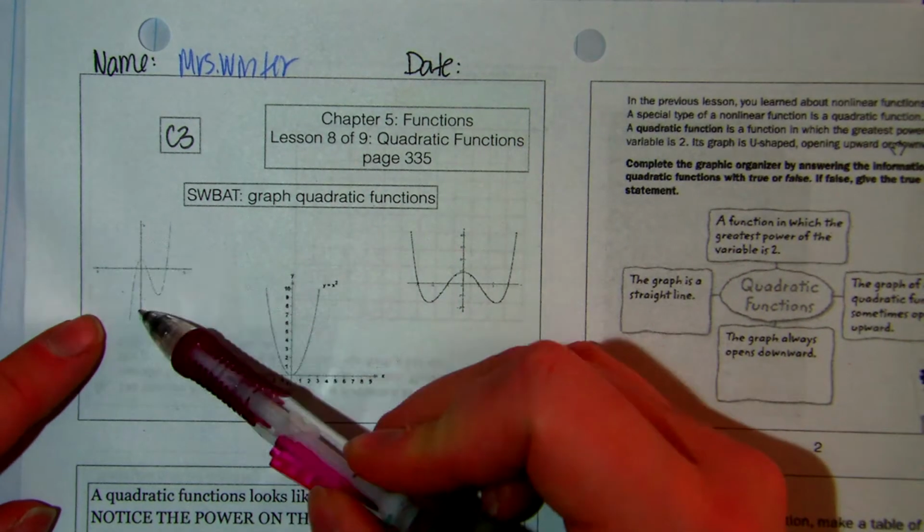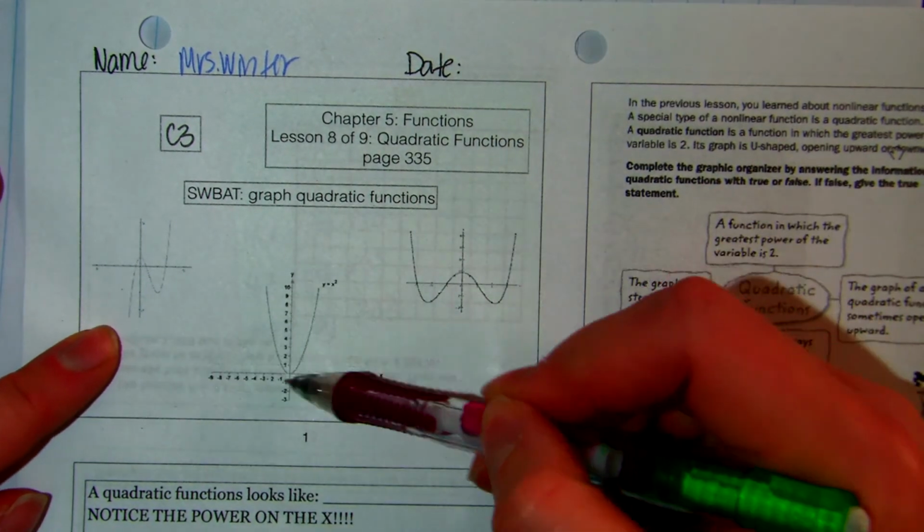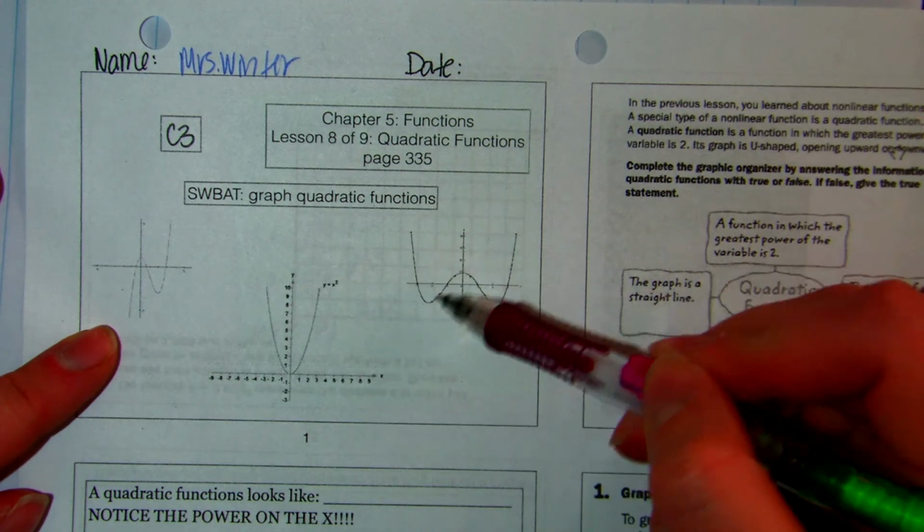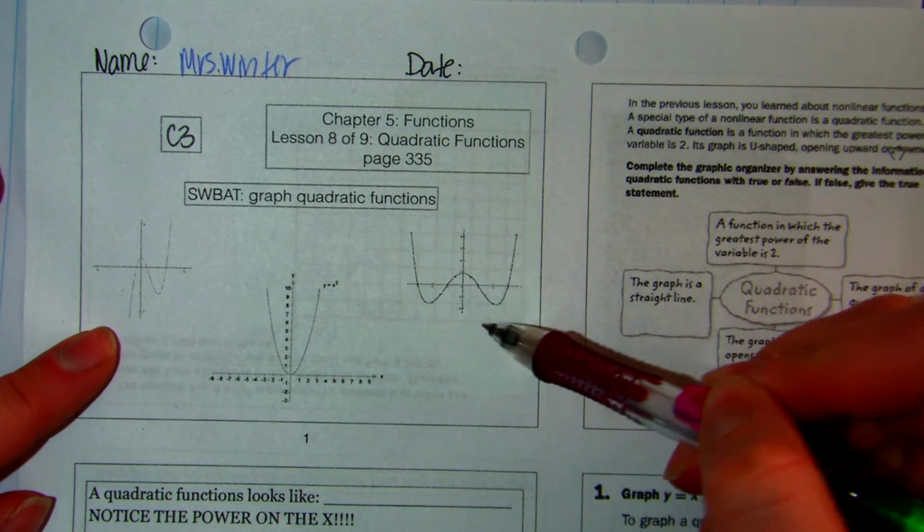This is actually a cubic function. Here's a true quadratic. It looks like a U. This one's actually to the fourth power, I believe, but just nonlinear.